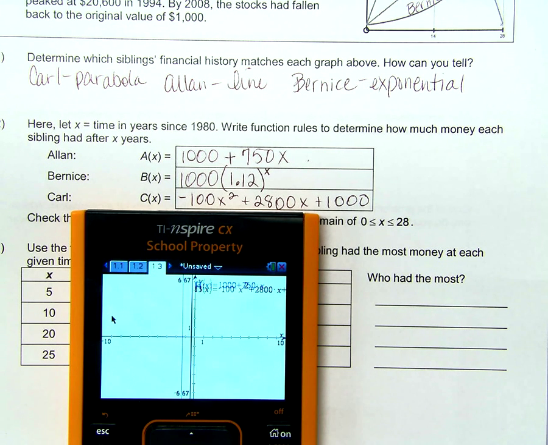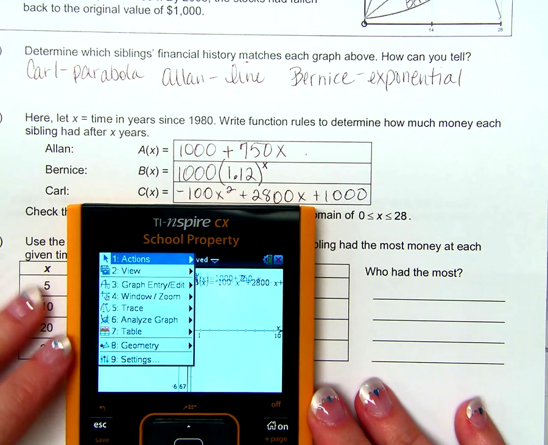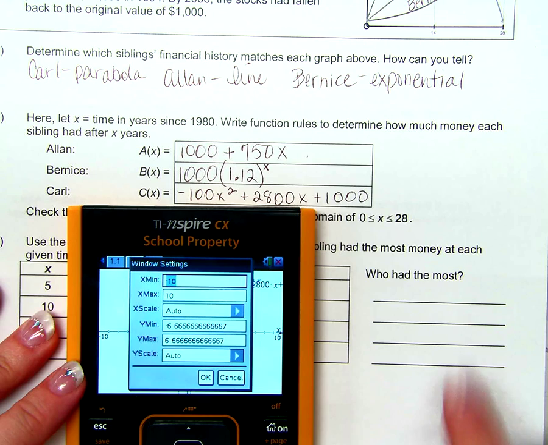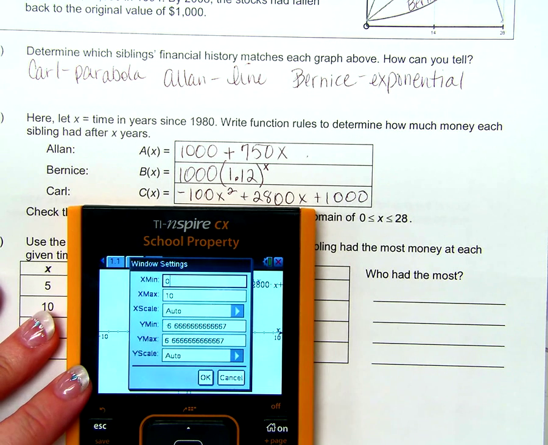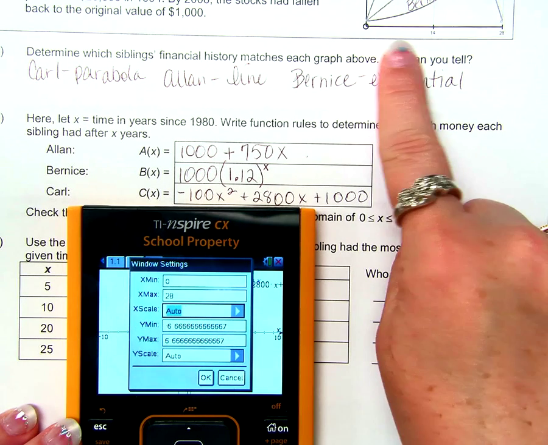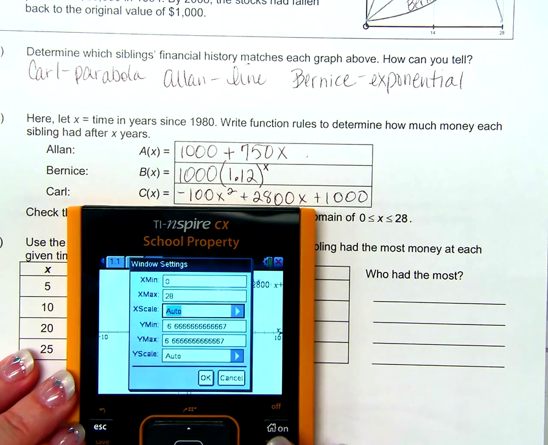Okay? Now, something that happened on one of the videos that I smiled about: they got something like this and they were like, oh, the lines must be parallel. Well, first of all, only one of these is a line, isn't it? What did they forget? They forgot the window, right? They forgot to change the window. So let's go ahead and fix our window. Now, it tells us very specifically that our window settings need to go from 0 to 28. Our domain needs to go from 0 to 28. And how did they count? By 14s?